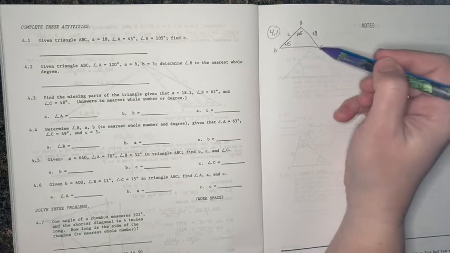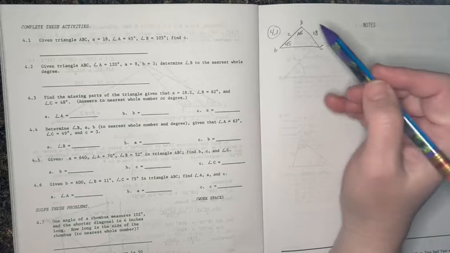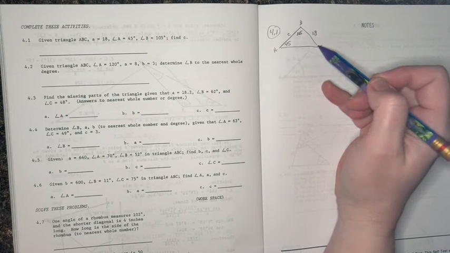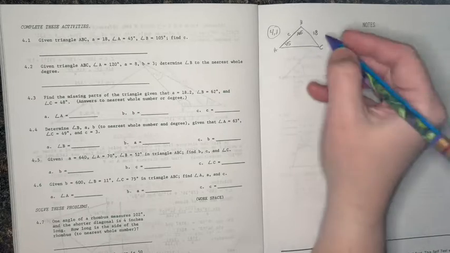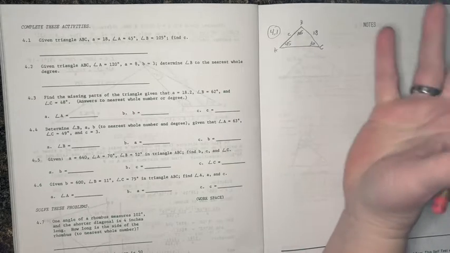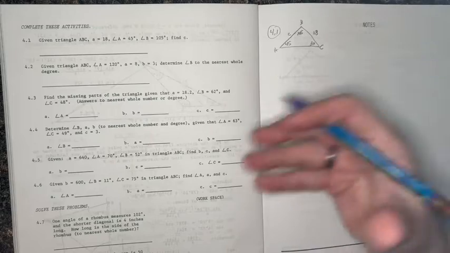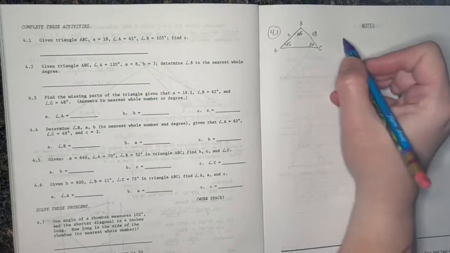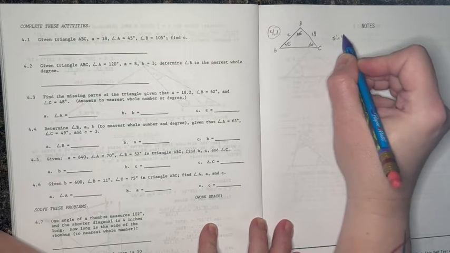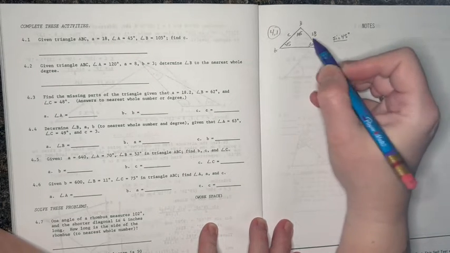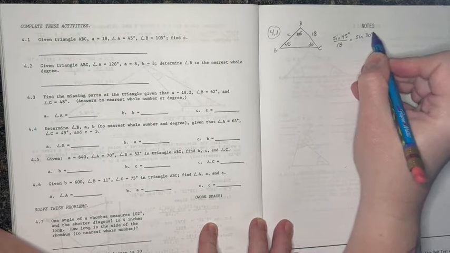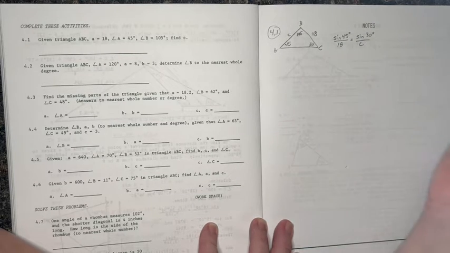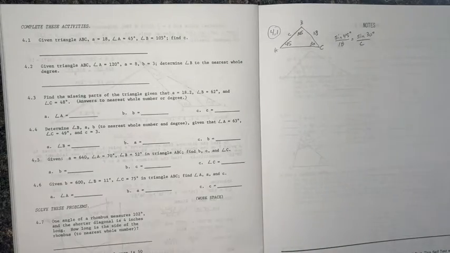Well, to do that, I need to know angle C, right? I know angle A and B, so I can easily find angle C. Together, these equal 150, so C must be 30 degrees, right? 180 degrees is all that's available in a triangle, so that's where we end up. So we have the sine of 45 degrees over 18 is equal to the sine of 30 degrees over c, because that is what we are looking for.